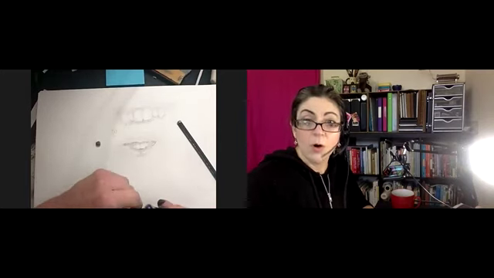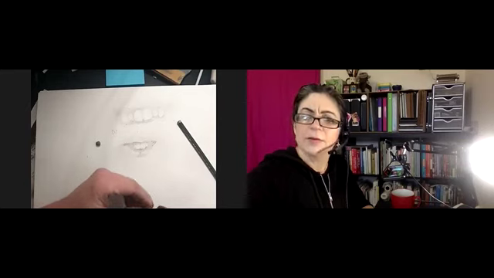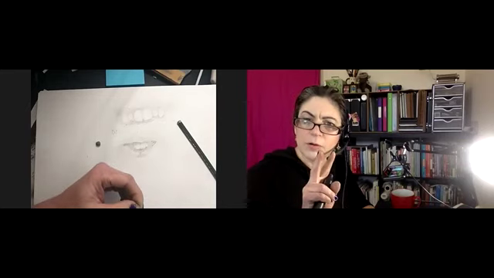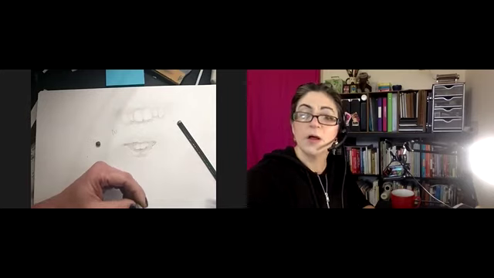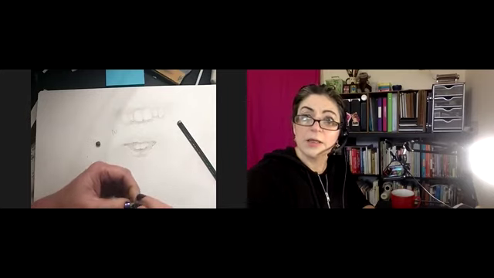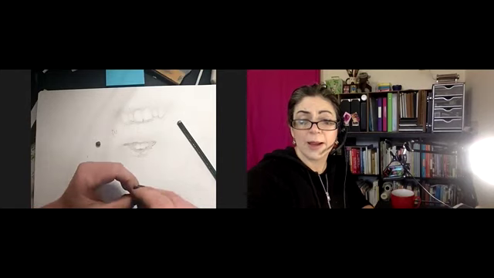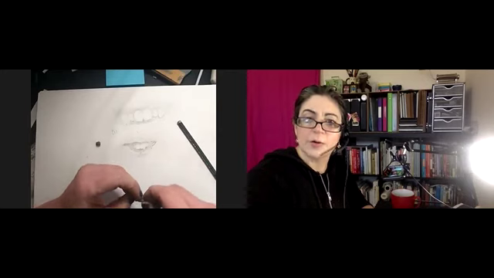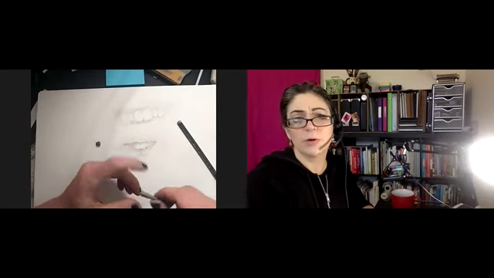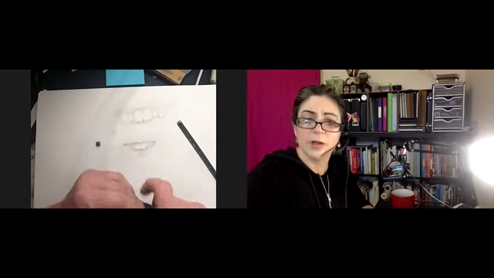On the topic of that, both the boundary box and turning upside down are things mentioned in Betty Edwards' Drawing on the Right Side of the Brain. Much of this information was also covered in that book. It's a cracking book on drawing, just an absolute game changer.